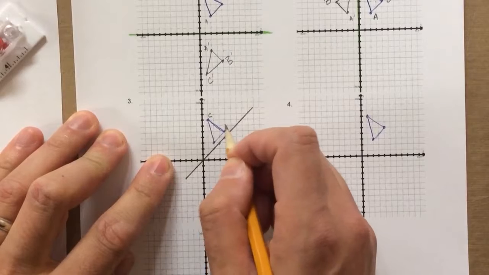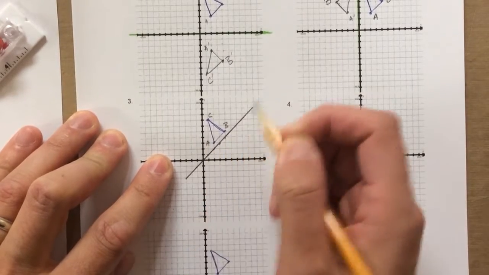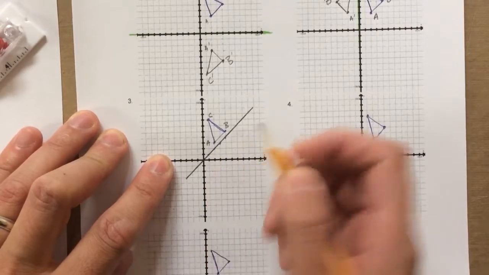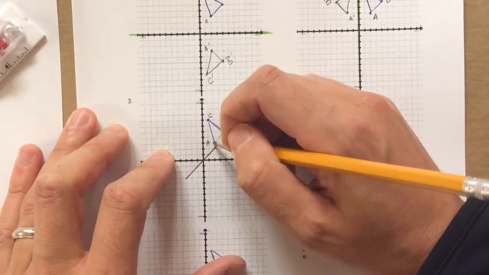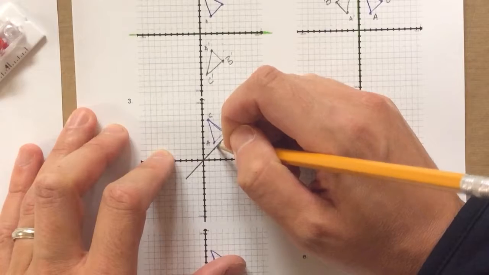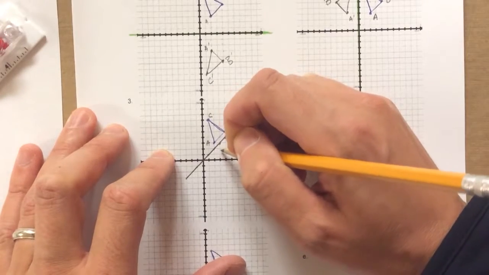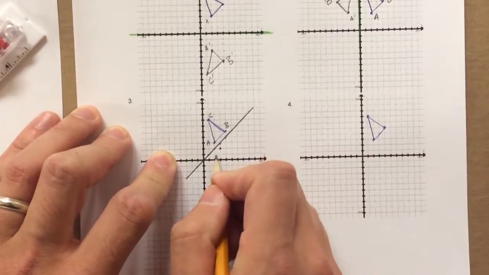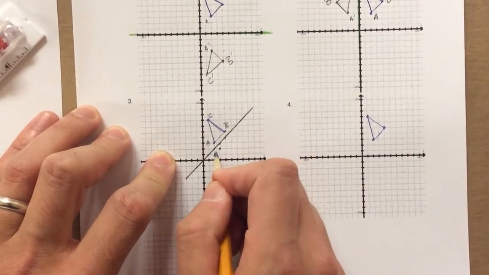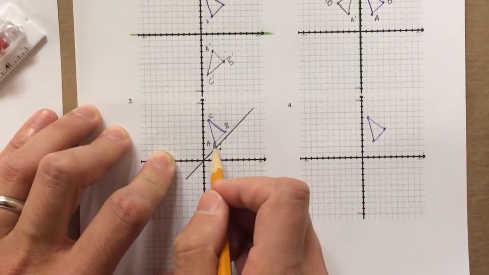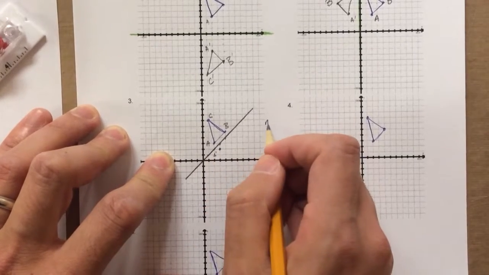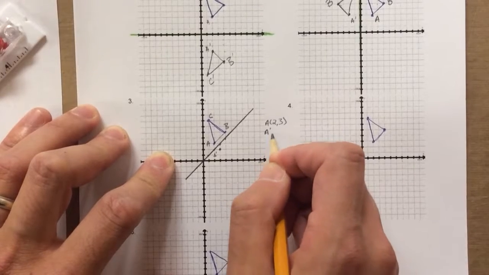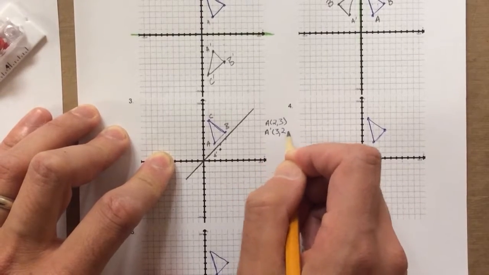So again, here's my C, here's my B, here's my A. My point A, remember, is over 2 and up 3. It's about half a block away from that y equals x line. So my new point right here is going to be my new A prime. And this point, which was 2, 3, my A prime now becomes 3, 2.